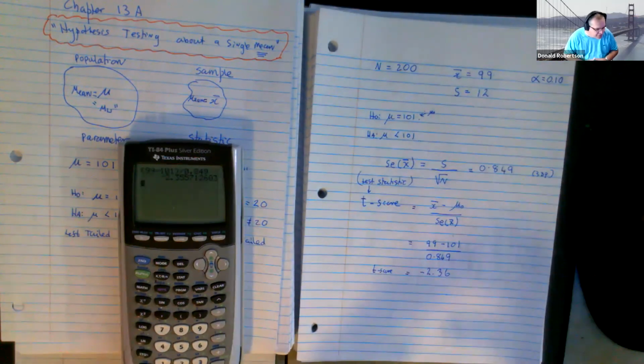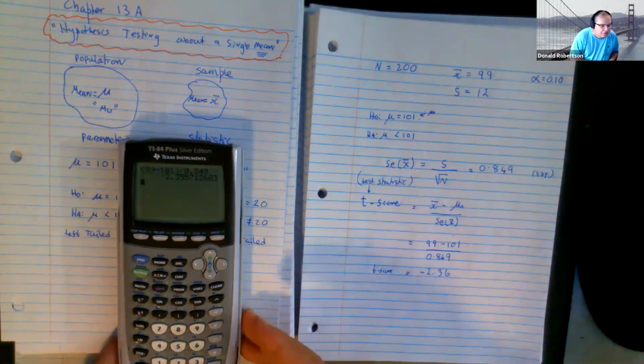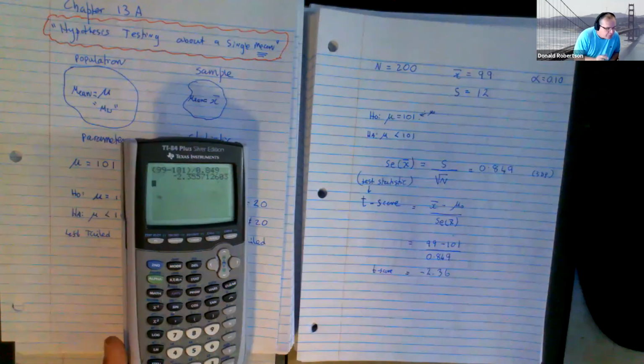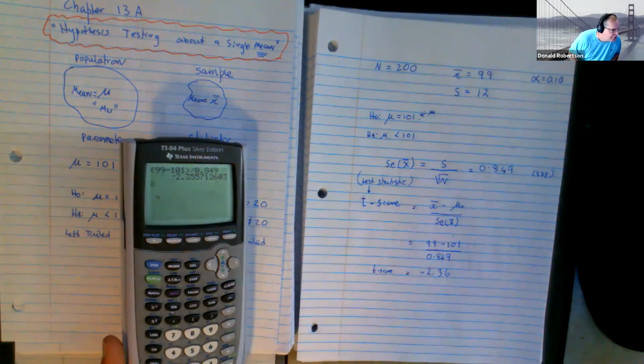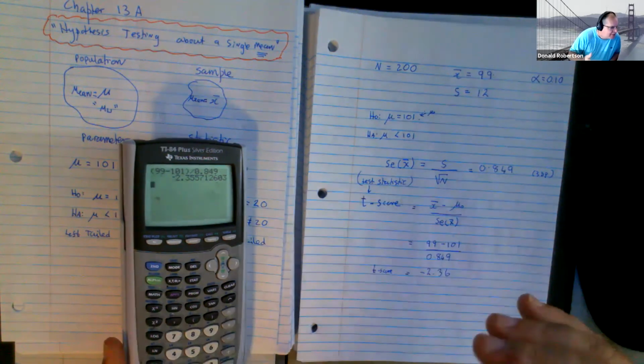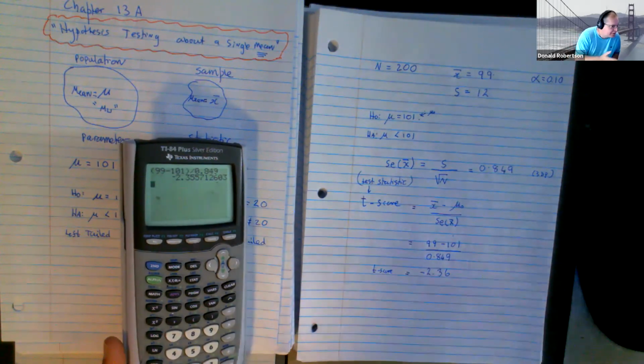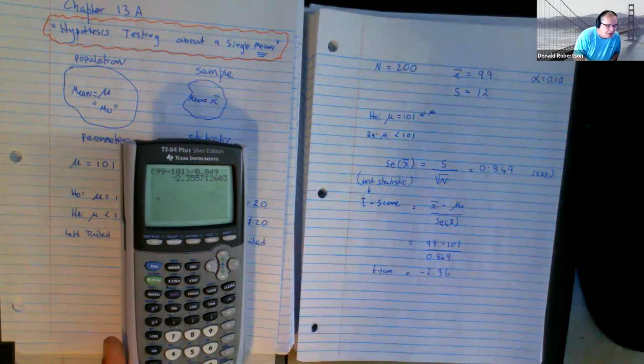T-scores are very, very like Z-scores. The only major difference between the two is that T-scores tend to have a bit more variation in them. In other words, they tend to be bigger positive numbers and bigger negative numbers when the samples are quite small.